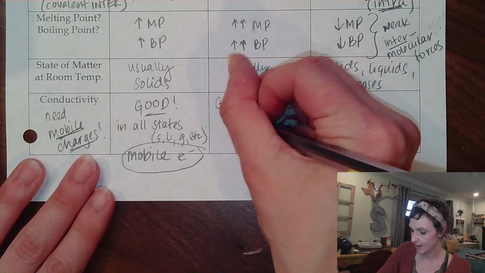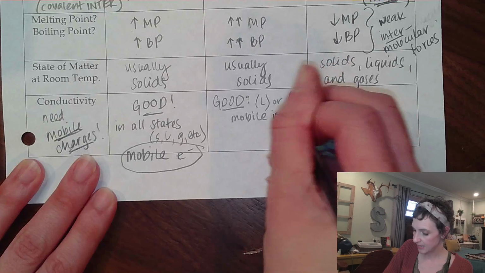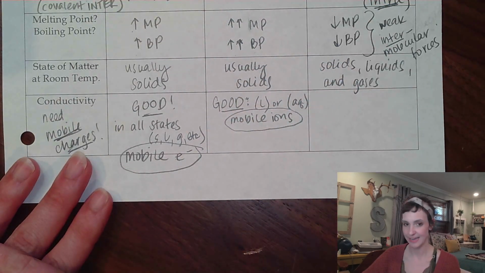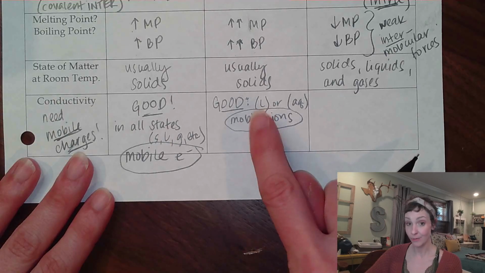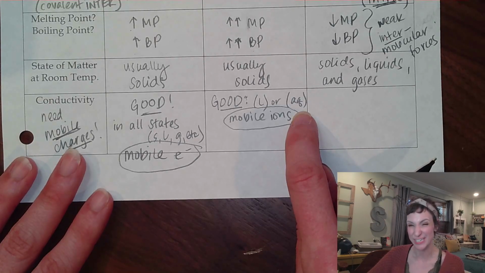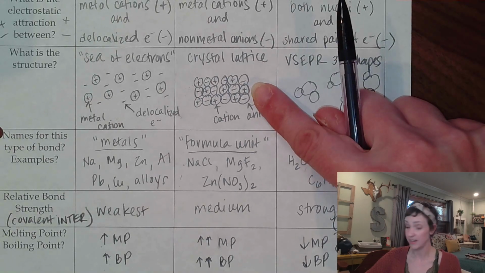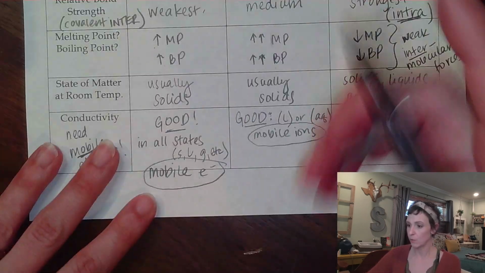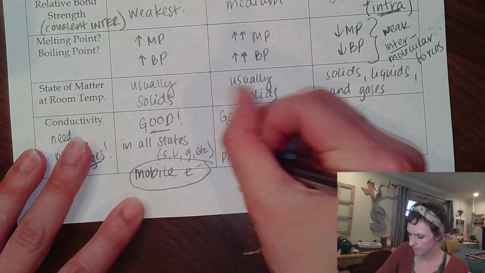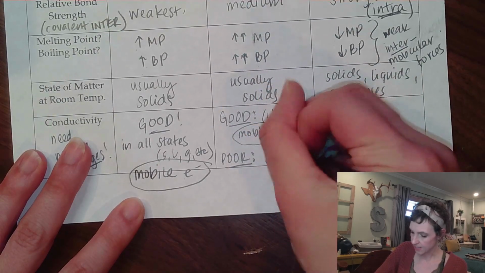So we're going to say mobile ions. So here are my mobile charges, okay? But we're not always a liquid or an aqueous when we're an ionic compound. A lot of times we're solids. And if we are solid, that crystal lattice is stuck together tight. Those ions, be they charged, do not move. So we're going to write poor when they are solid.